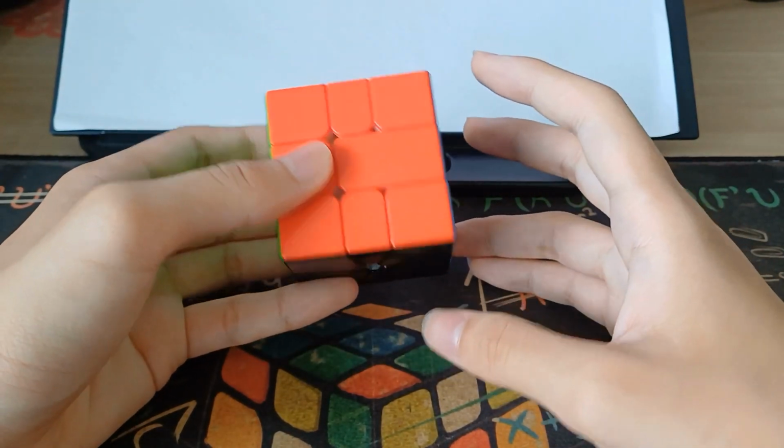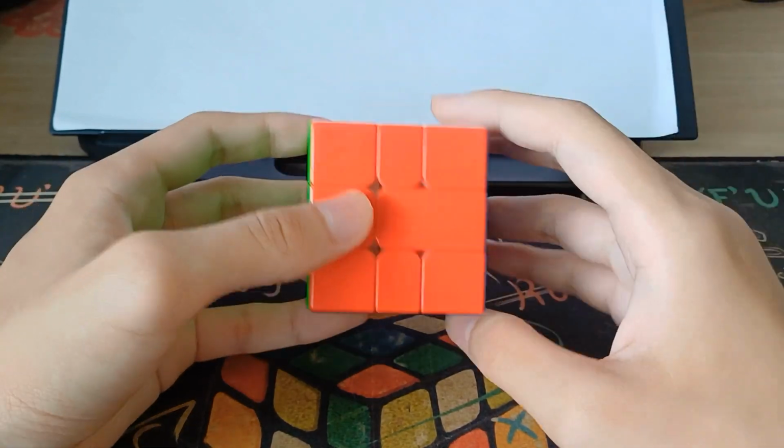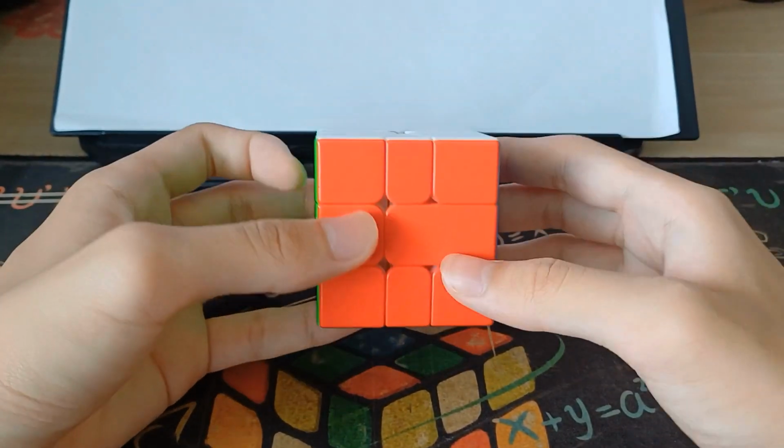So to show how this forcing good U perms method works, here are some example solves. So here's the first one.